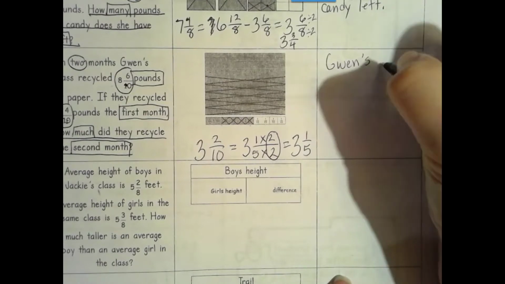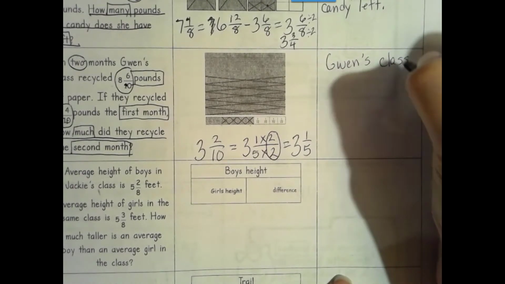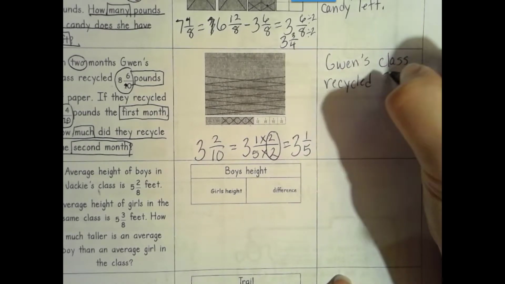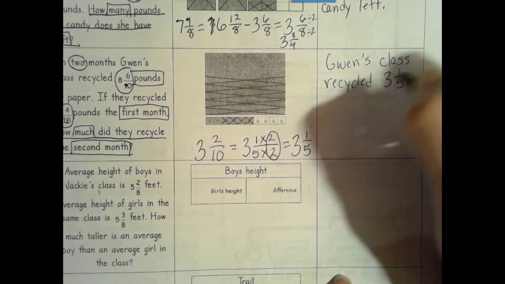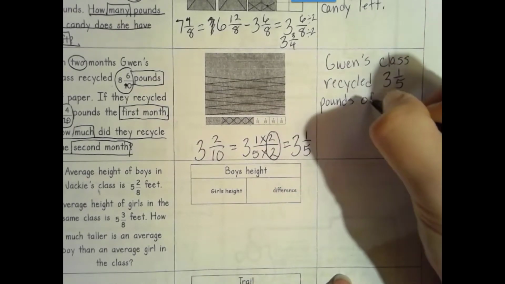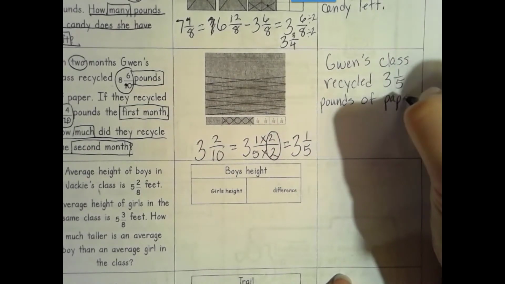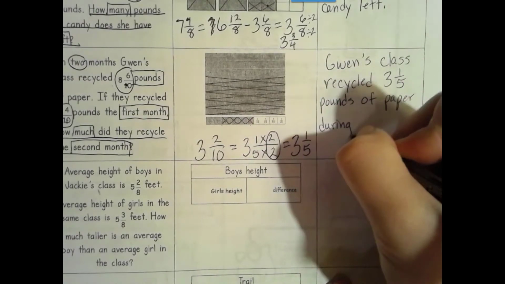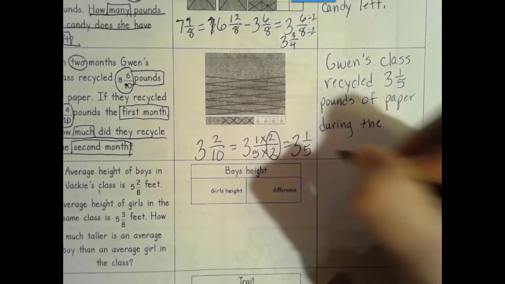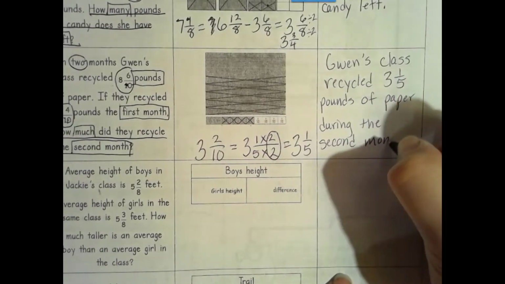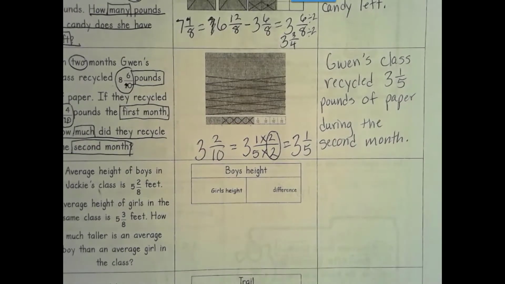Gwen's class recycled 3 and 1/5 pounds of paper during the second month. Got to make sure our answer goes along with our question.